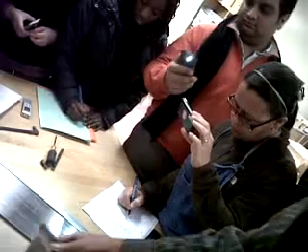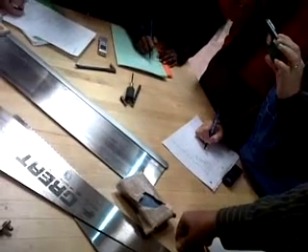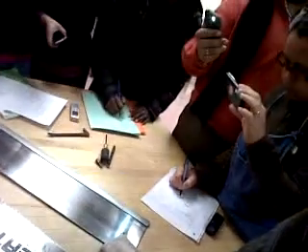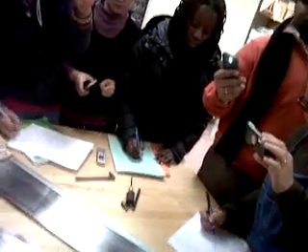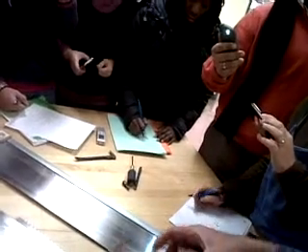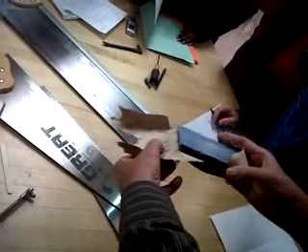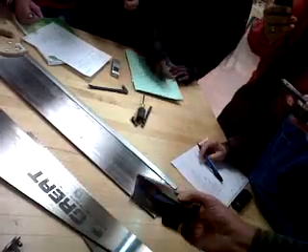Key, K-E-Y. This is a sanding block and sanding paper. You need to know the differences between coarse, fine, and medium. Coarse is 80 or below. Medium is 120, and fine is 150 and above. Sometimes you'll see the number on the back. 150. See? It's a fine. That's a fine. Okay.